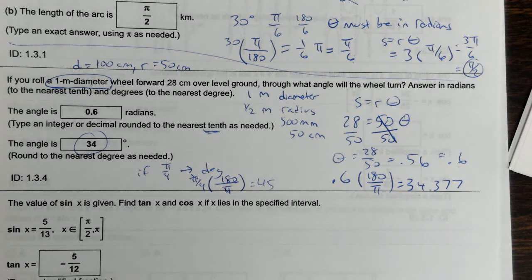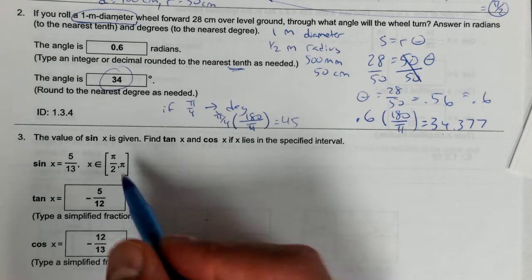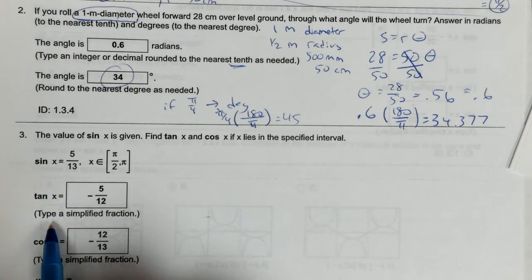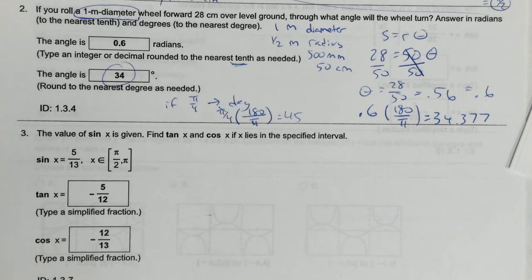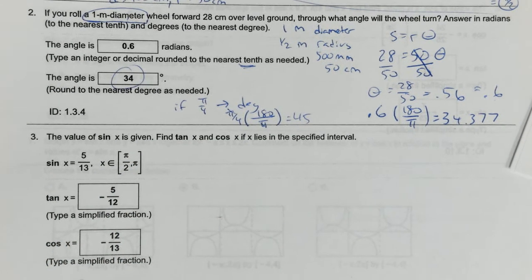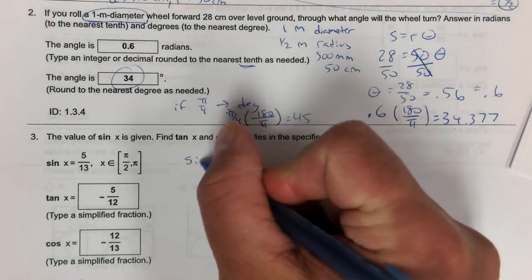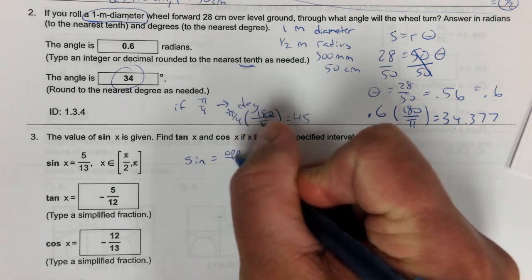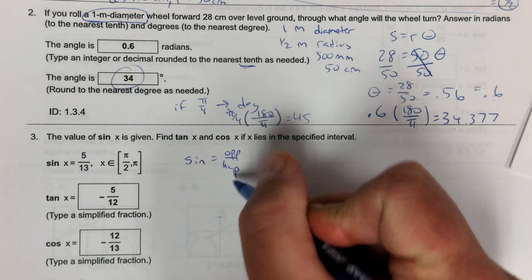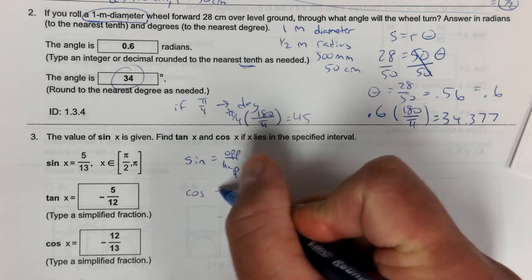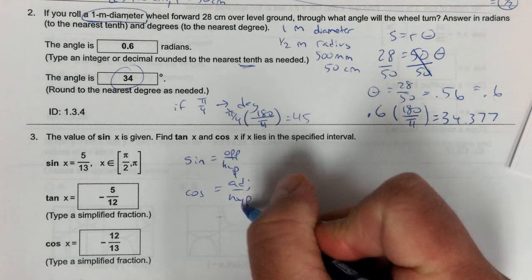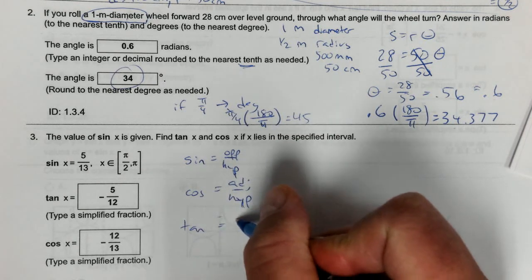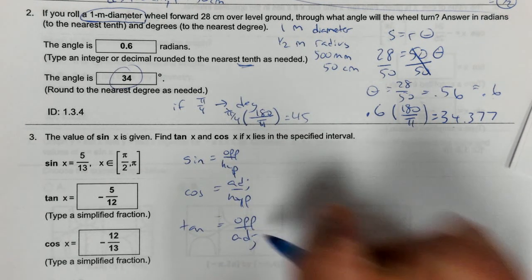Okay, from there you're going to have different trig functions, and you're going to have different intervals. So what you have to remember is that sine is the opposite over the hypotenuse, cosine is the adjacent over the hypotenuse, and tangent is the opposite over the adjacent.